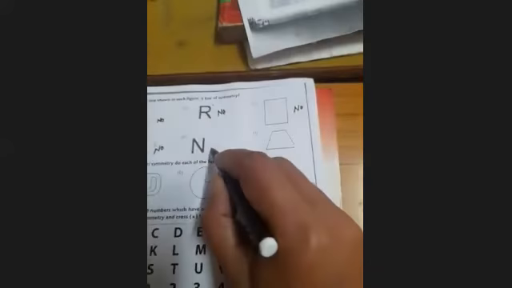Part E, fold along the dotted line and check. No. Again, your answer is no. So in the third question, in all 6 parts, the dotted line given in the statement is not a line of symmetry. So your answer is no.